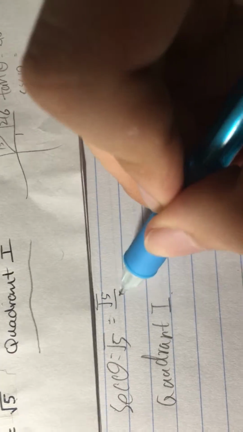So we just put it away. So we need to solve the angle first. We need to know the three sides of the angle. So let us see the first information they provide to us, which is secant theta equal to square root 5. Also, we can see it's equal to square root 5 over 1.